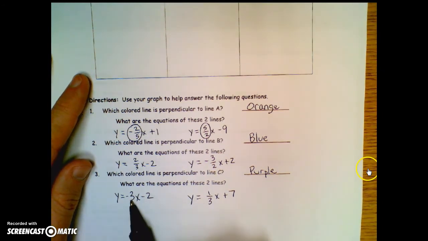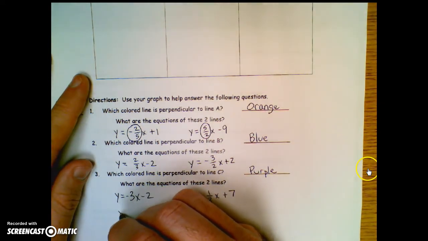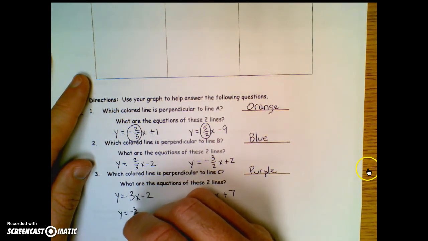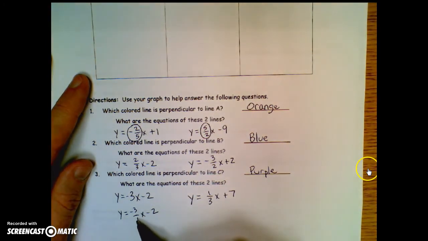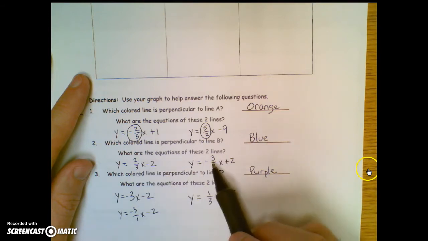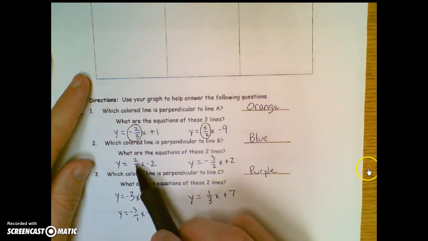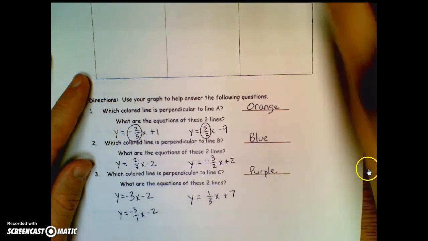And then this one's a little bit different, but think about the way we can write 3, or negative 3. Remember, negative 3 can also be written as negative 3 over 1, because negative 3 divided by 1 is still negative 3. So the flip of negative 3 is 1/3. So it looks like for each slope, for perpendicular lines, you flip the fraction and you change its sign. So if it's positive, it goes to negative, and negative goes to positive.